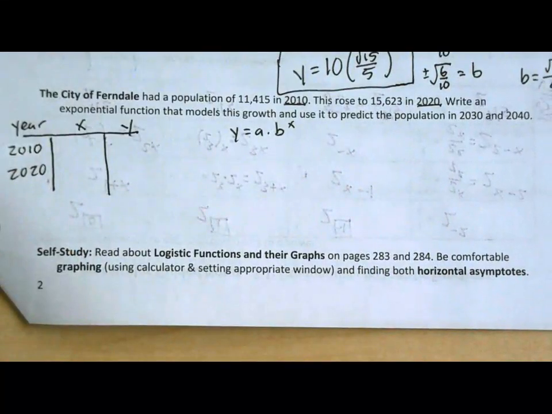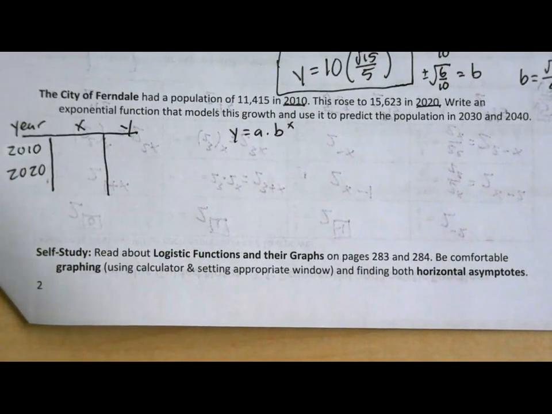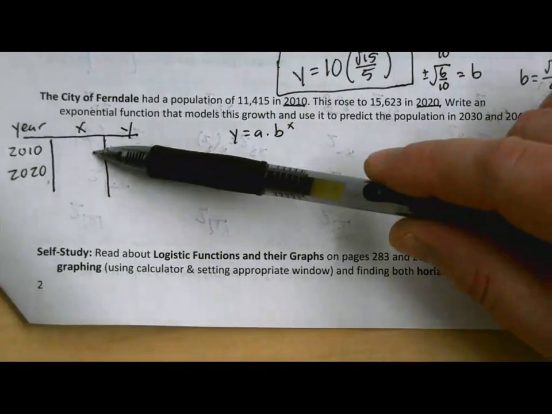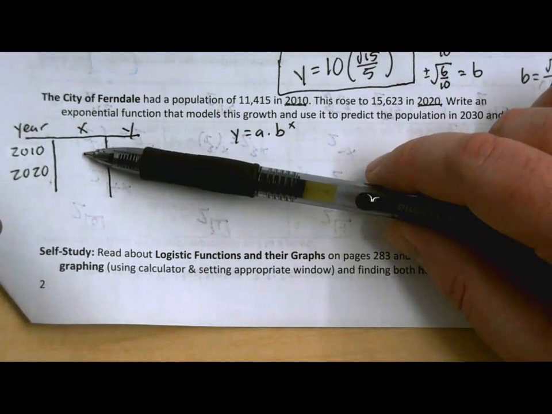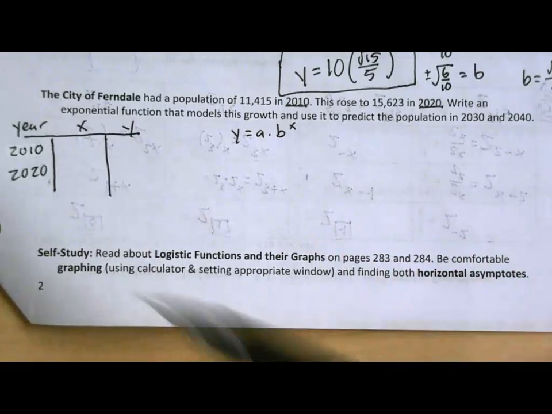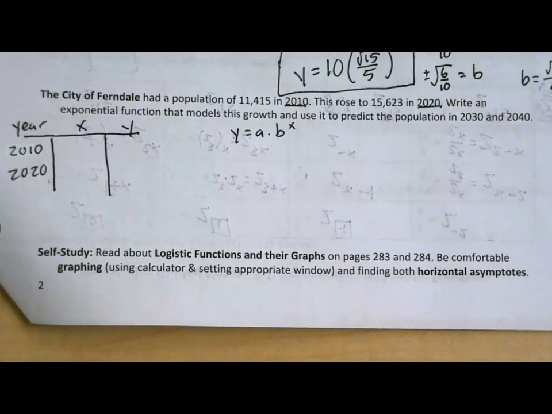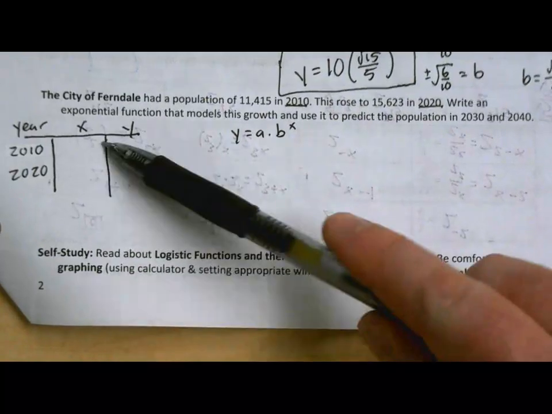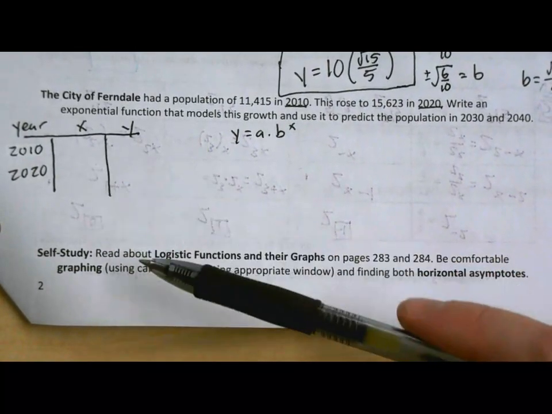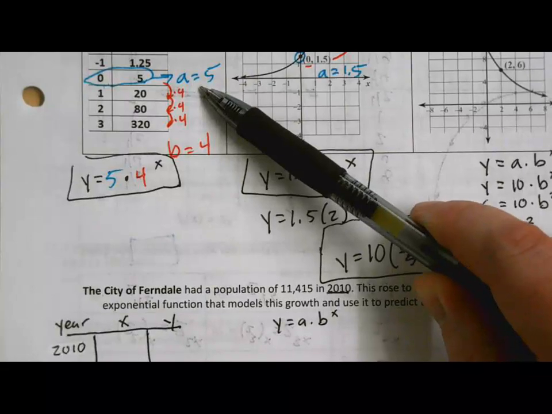The cool thing about exponential problems like this is that when you're writing your function, you get to choose what x looks like. Like, if I wanted to, I could make the year 2010 be an x value of 2010. If I wanted to, I could totally do that. Or I could make it be something nice and easy that would make my job a little bit easier. We would really like to see a particular x value appear in this table somewhere, right? If we had a 0 in here somewhere, then a would be super easy to find, agreed?